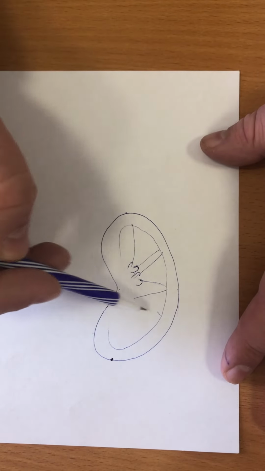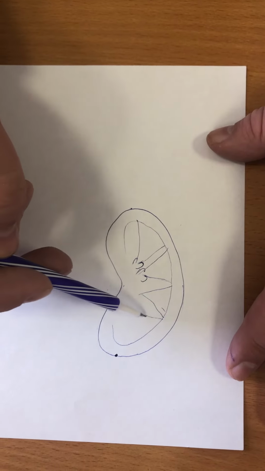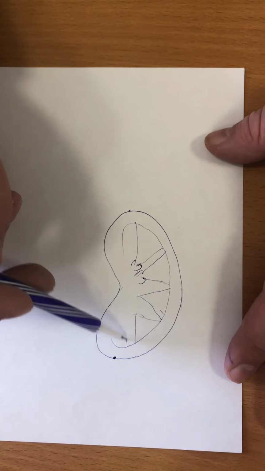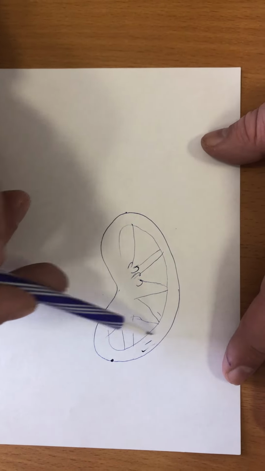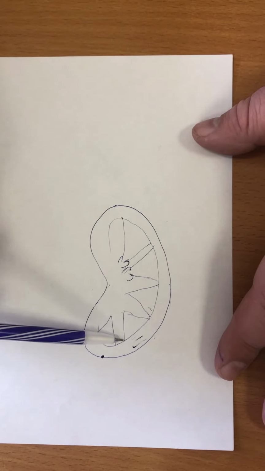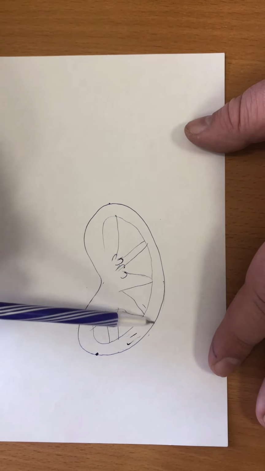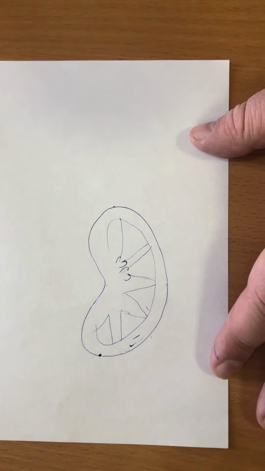We have from 9 to 16 pyramids in kidney, and each pyramid together with cortex forms a lobe of the kidney. Lobe of the kidney is one pyramid together with the cortex which is attached to the pyramid.